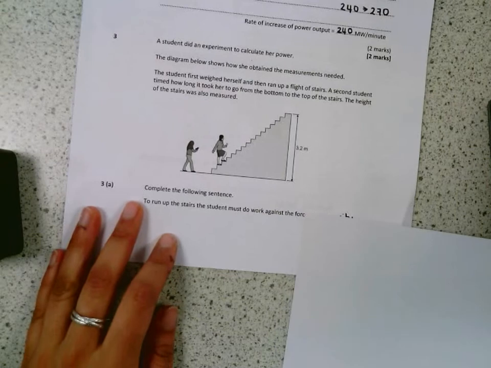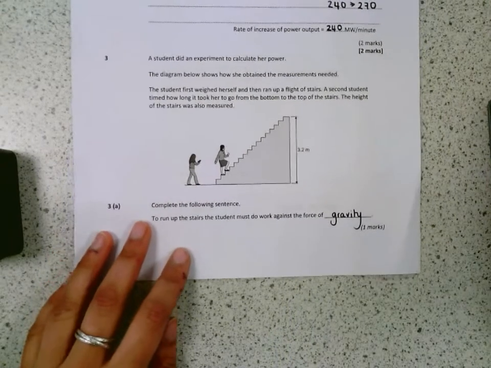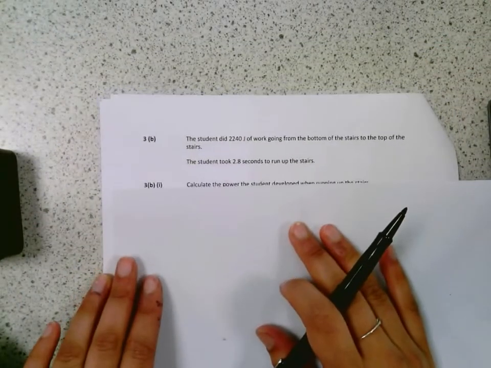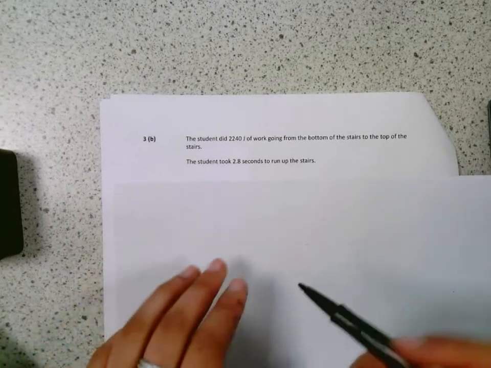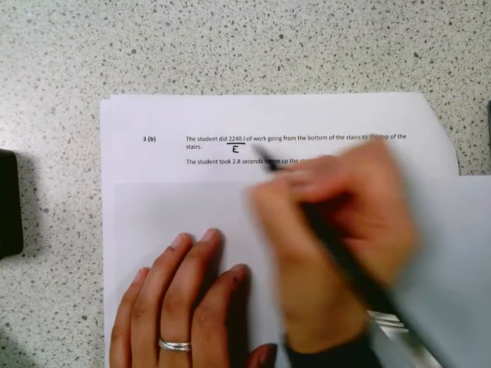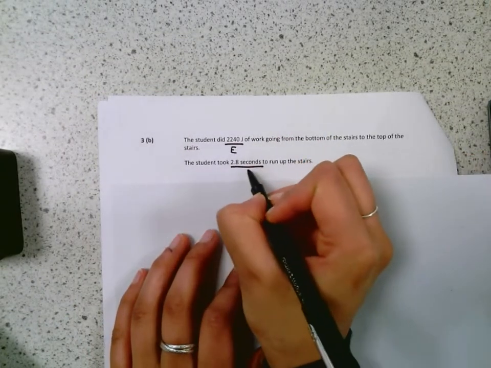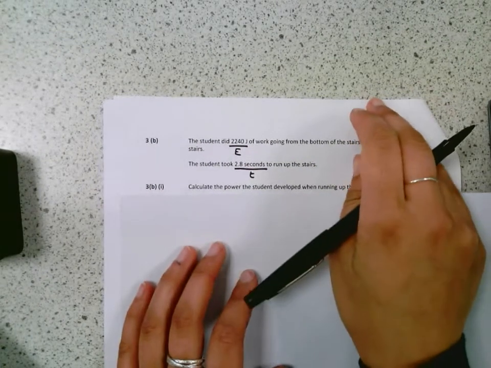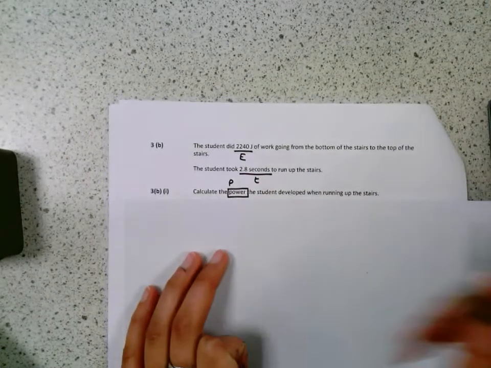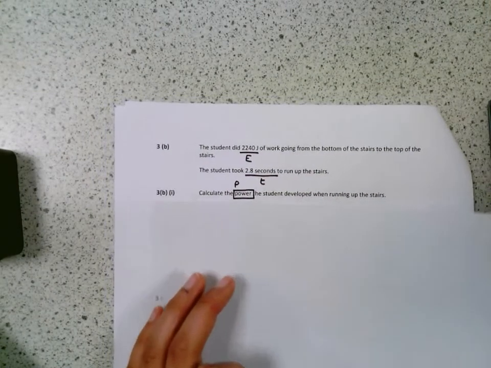To run up the stairs, the student does work against gravity. Turning over. We're doing exactly the same thing as before, so we're going to be bugging our questions. So we're underlining 2,240 joules and recognizing that's our energy. Our time is 2.8 seconds, we're underlining that as T, and then we're calculating the power, so we're writing P above that. We're boxing it because that's what we have to work out.